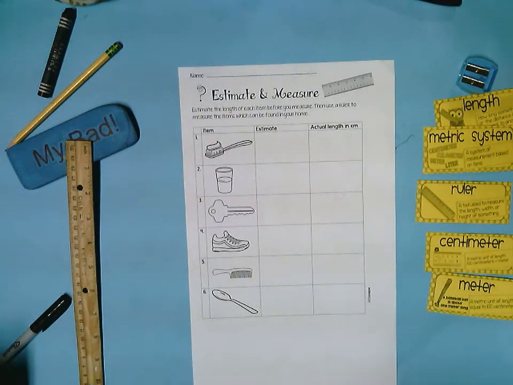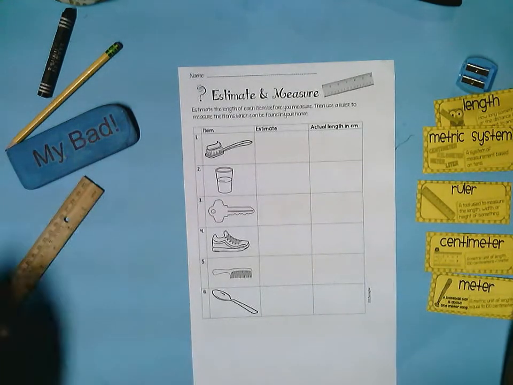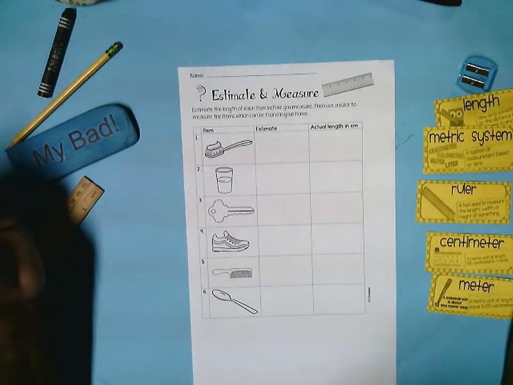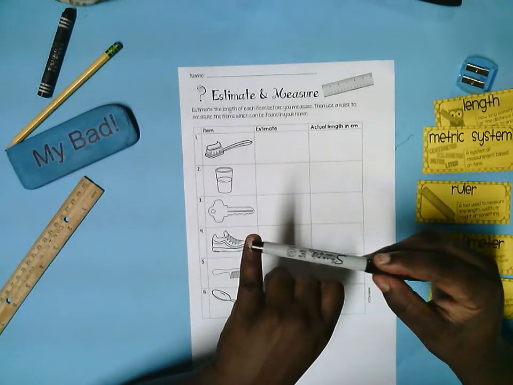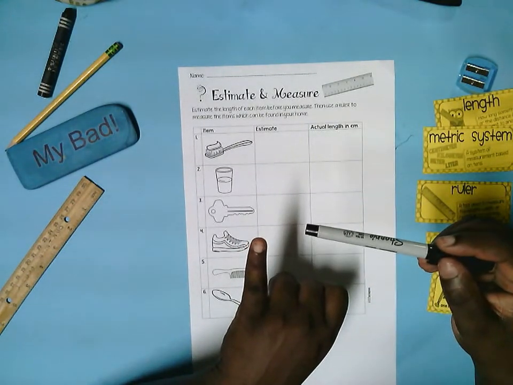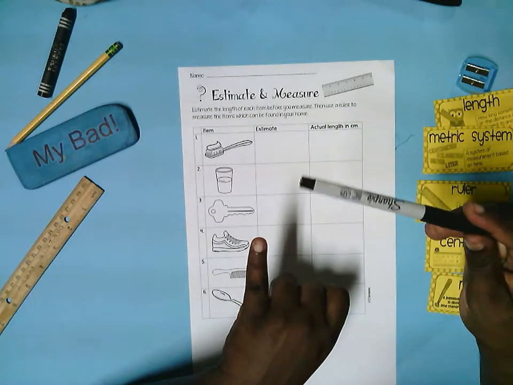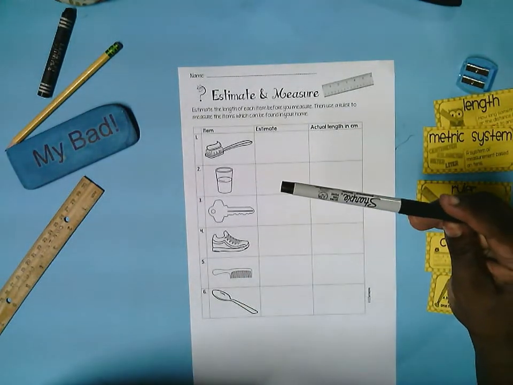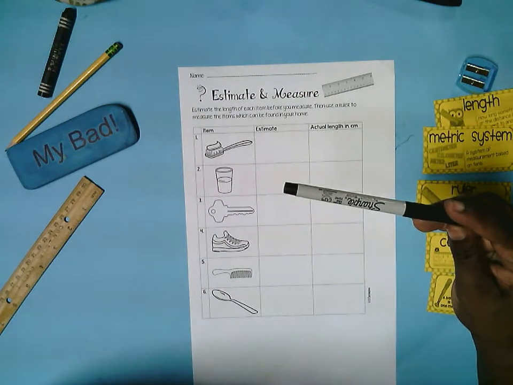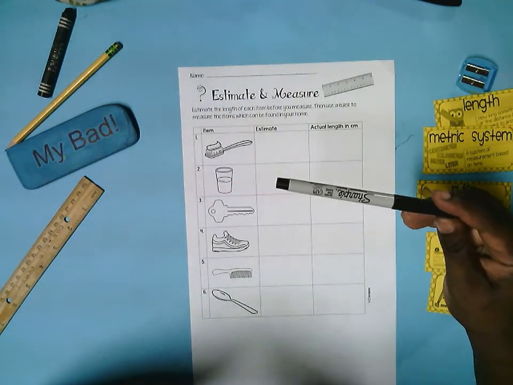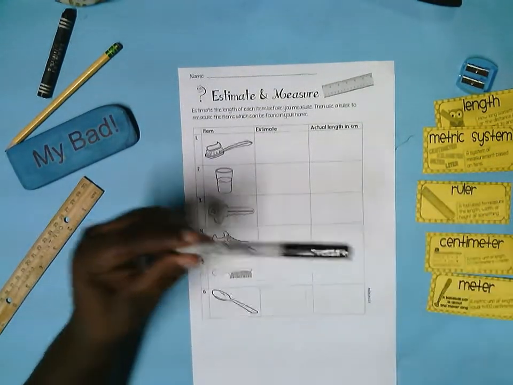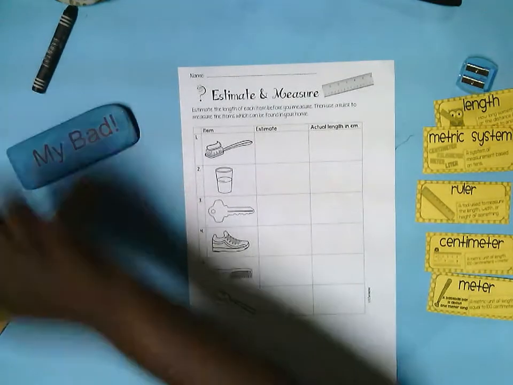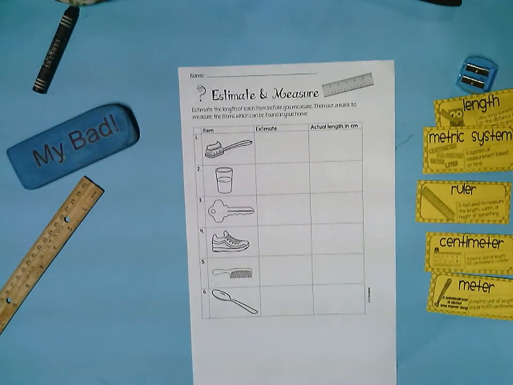For example, because I know that a centimeter is basically the size of my fingertip, I can estimate, I can look at this and say, this looks to be 14 centimeters. So I can estimate that and say, it's 14 centimeters. That's my estimation, right?